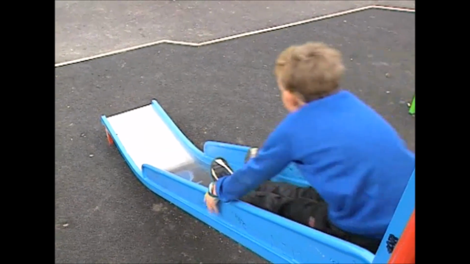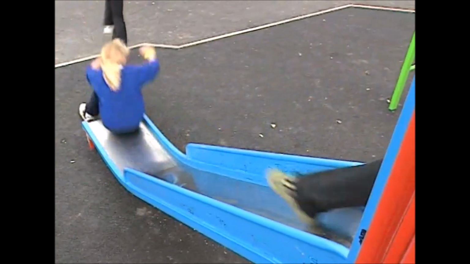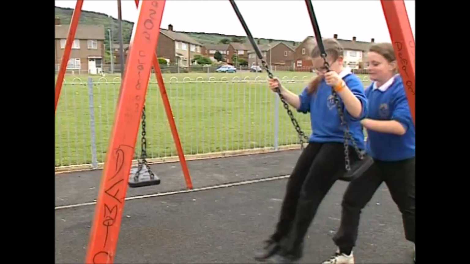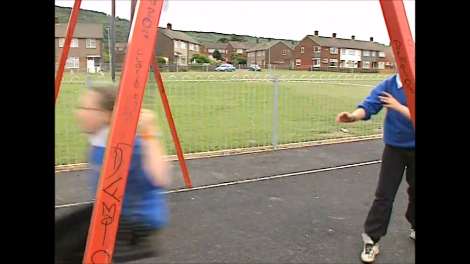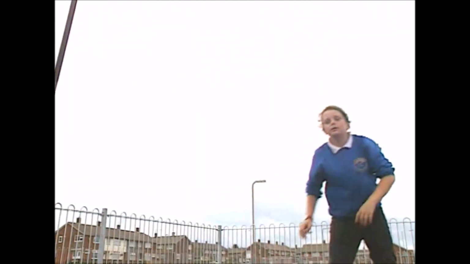We don't usually think about why things move. Why do you go down the slide and not stay still at the top? Why does the swing go higher and higher? It's all to do with the pushes and pulls we give things.